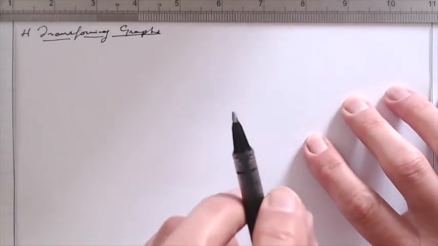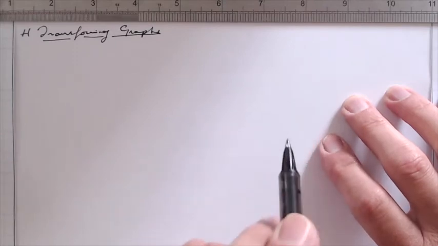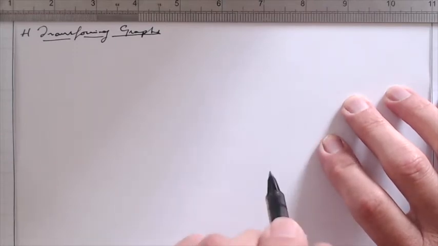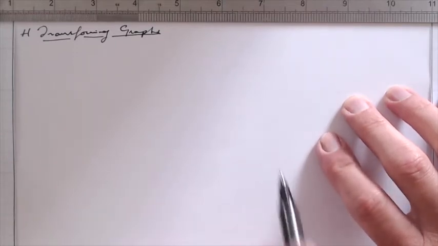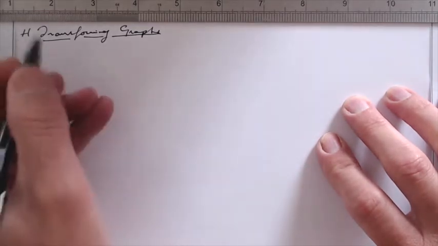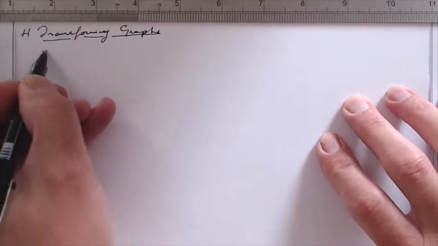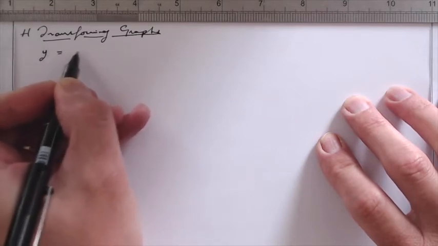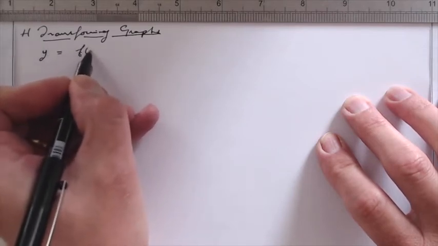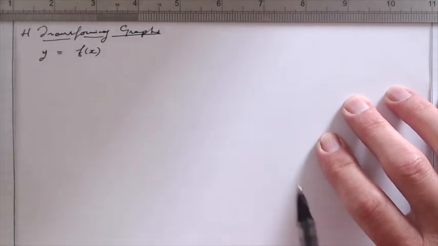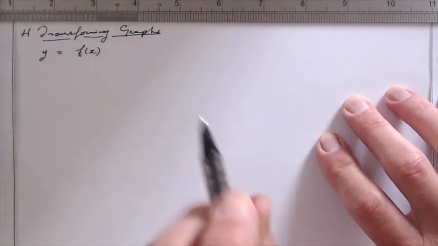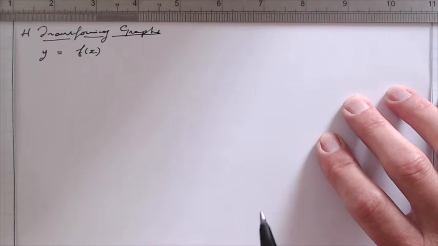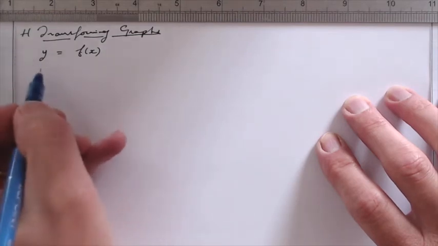So I'm going to use a particular function to illustrate these different transformations. But first, let me just list the transformations that we'll be thinking about. There are 6 of them in all. So if we're considering a general function y equals f of x and thinking of that as a graph plotted on the x and y axes, then the following are what transformations we need to consider.